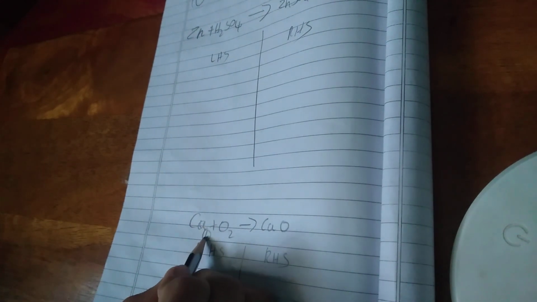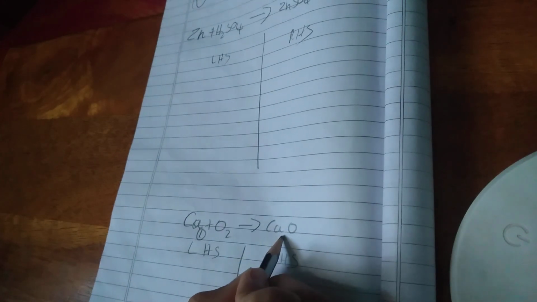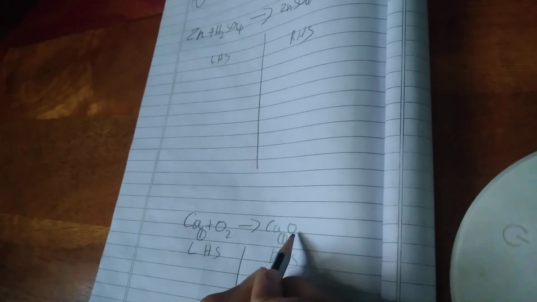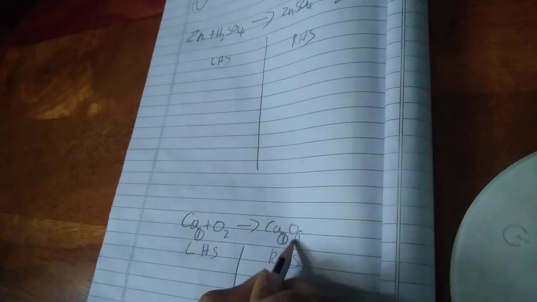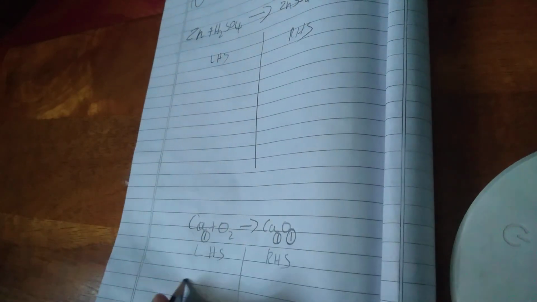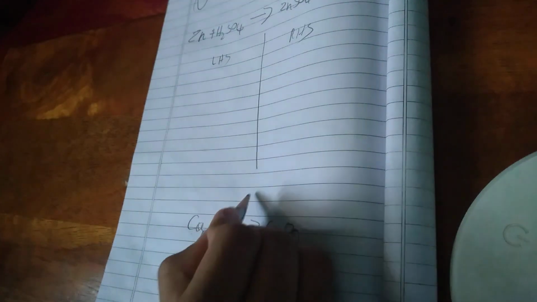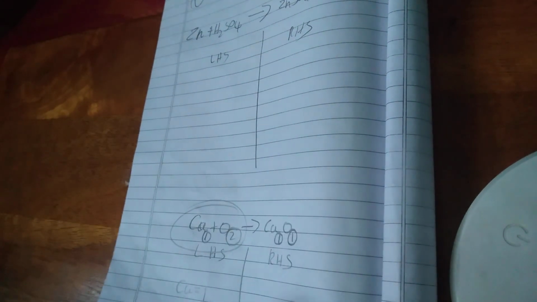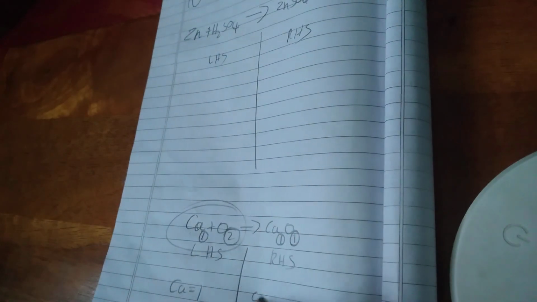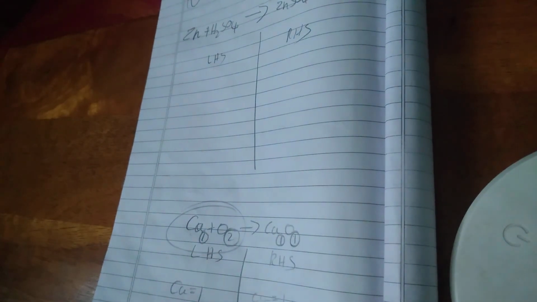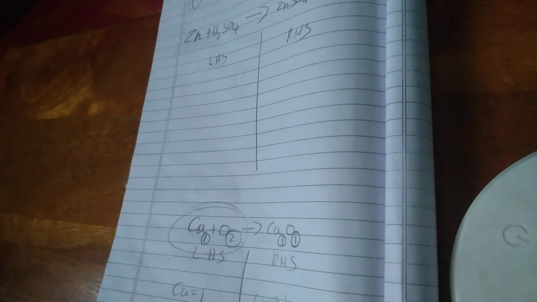So calcium here 1. Here also nothing is there. So 1. Down also nothing is there. So 1. Let's count how much Ca. 1. How much oxygen this side? 2. How much Ca this side? 1. Oxygen? 1. So now oxygen is not balanced.